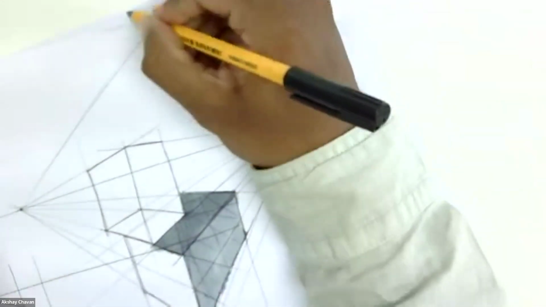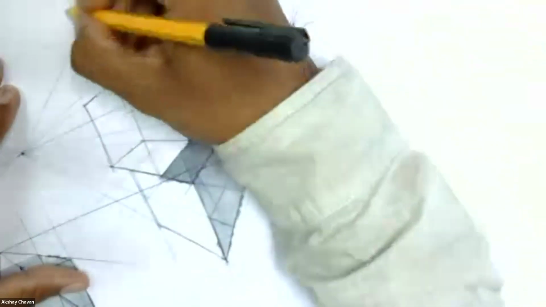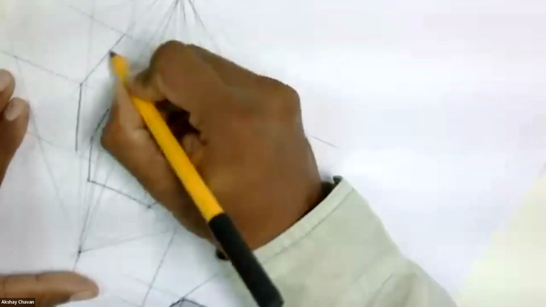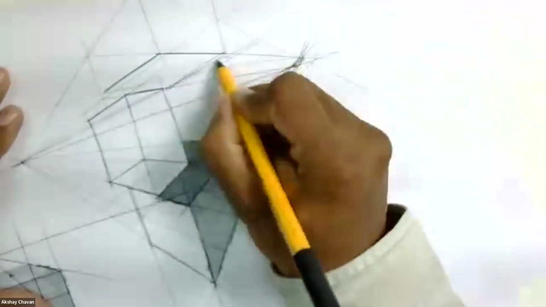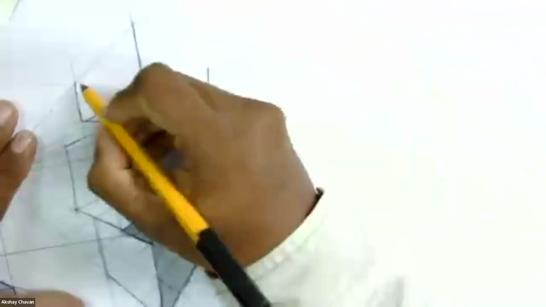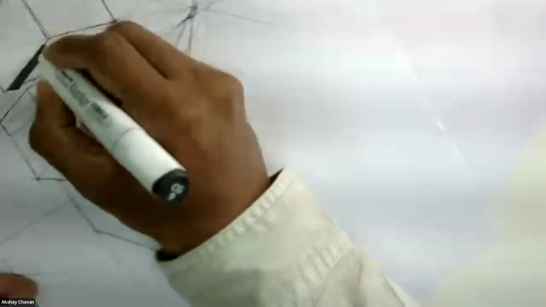When we draw above the horizon line, we will get to see the bottom of that cube. This is the bottom of the cube.